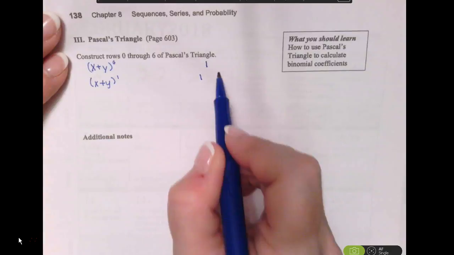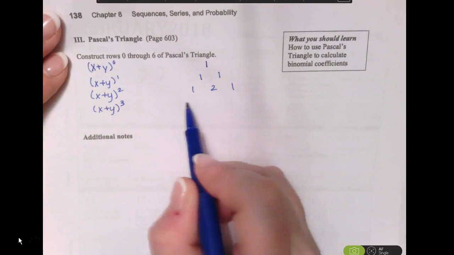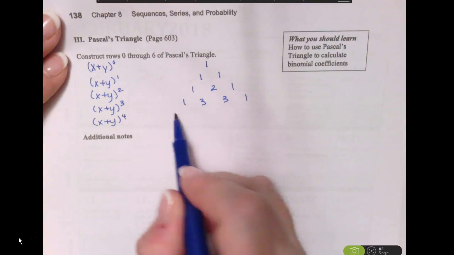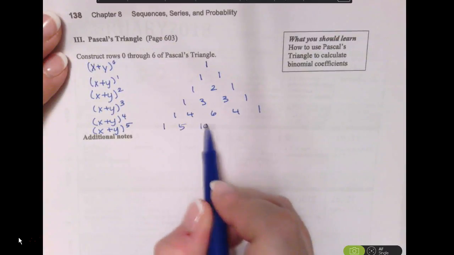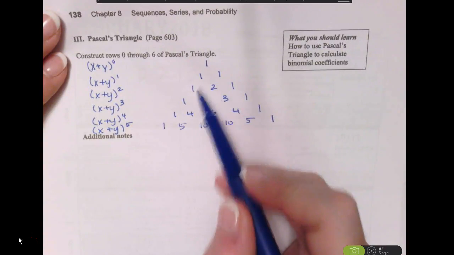so let me write that out. And then x plus y to the 1st, our coefficients were 1 and 1. In x plus y to the 2nd, we had 1, 2, and 1. X plus y to the 3rd, we had 1, 3, 3, 1. X plus y to the 4th, 1, 4, 6, 4, 1. And then we did x plus 2 to the 5th. So let's talk about what our coefficients were. We had 1, 5, 10, 10, 5, and 1. So this is the first 1, 2, 3, 4, 5, 6 rows of Pascal's triangle.